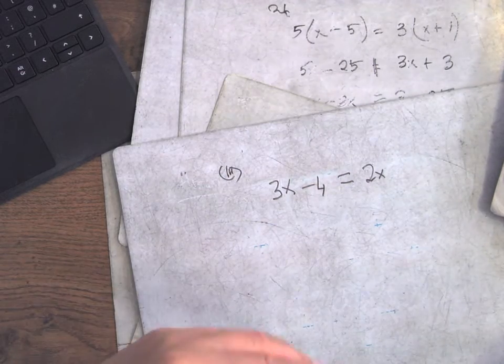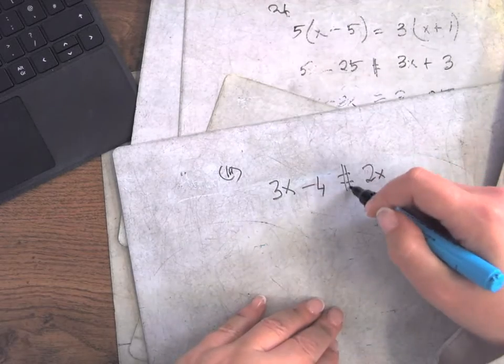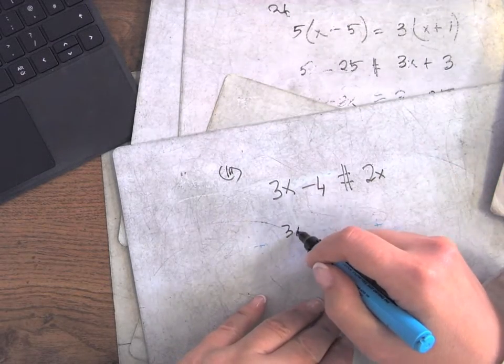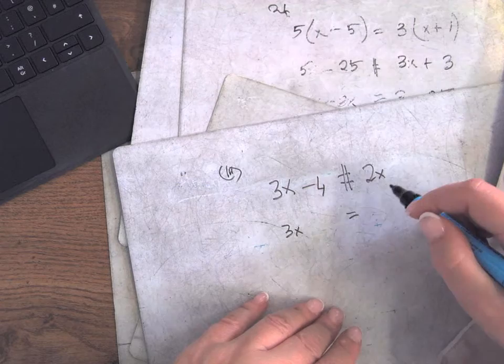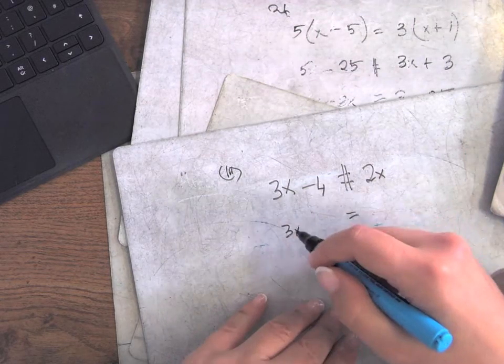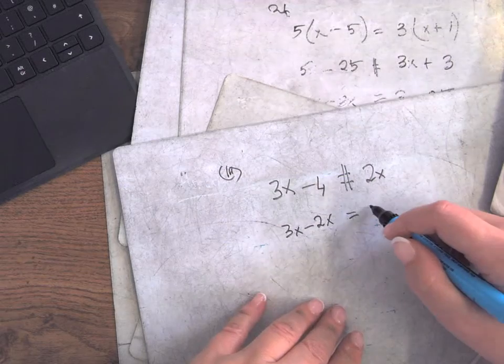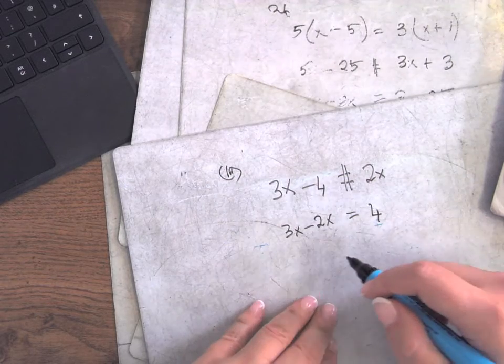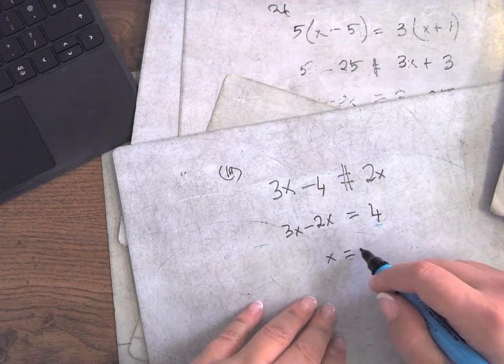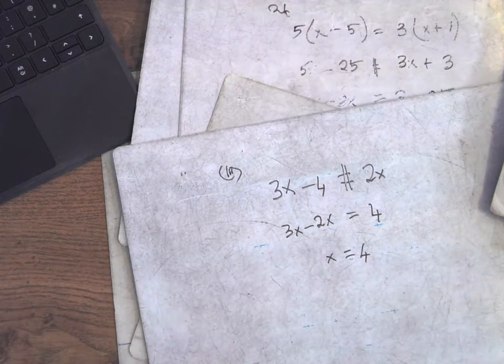Right. What is the number? X is on one side, numbers on the other. Build your wall. Leave 3x. Move minus 4, move 2x, so the 2x comes this way and becomes minus 2x, and the minus 4 goes this way and becomes a plus 4. And 3x minus 2x is x, so x equals 4. Is that okay?